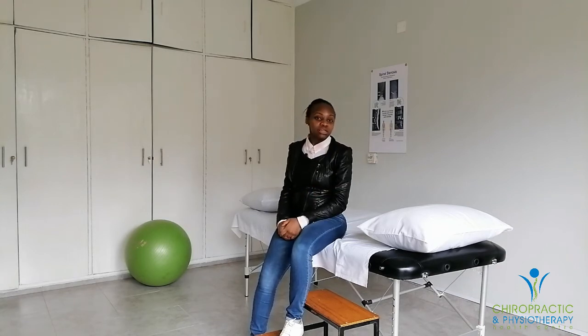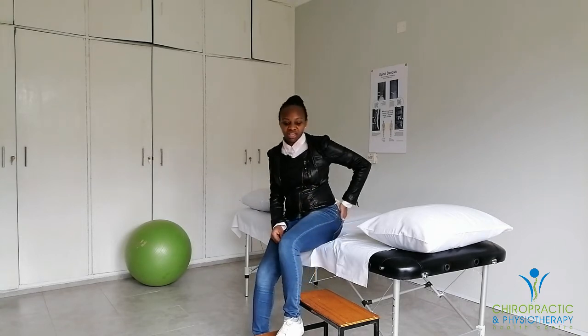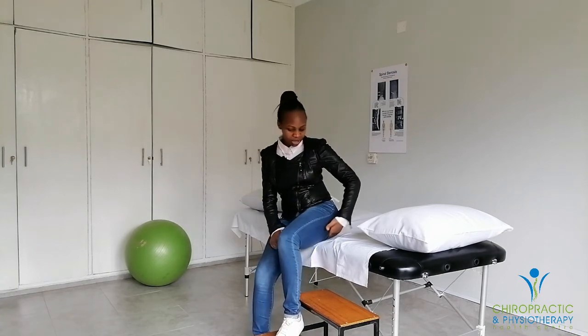So these are the different reasons why we would have the kind of pain that goes from your back all the way down to the foot. Pay attention also, it may not only be at the back of the thigh, it could also be in the front. There are very many causes, but those are just some of the few causes you could try and understand.